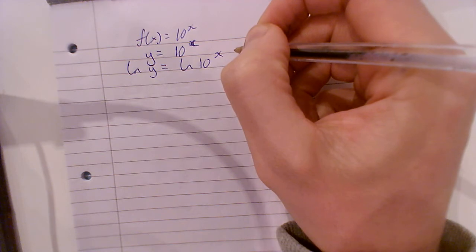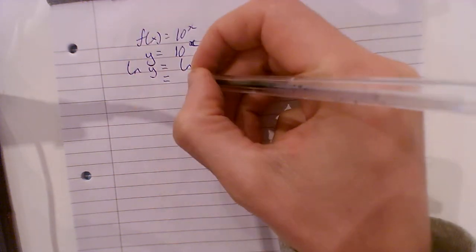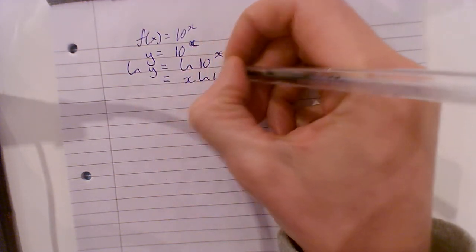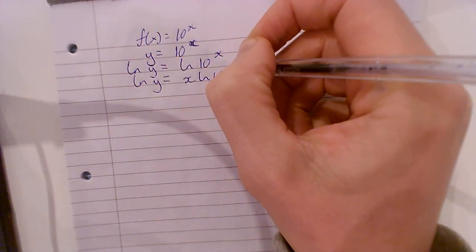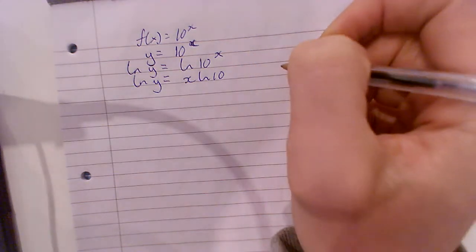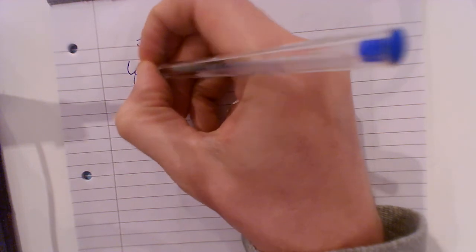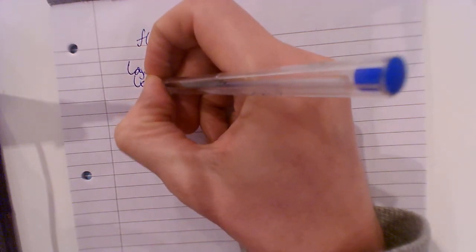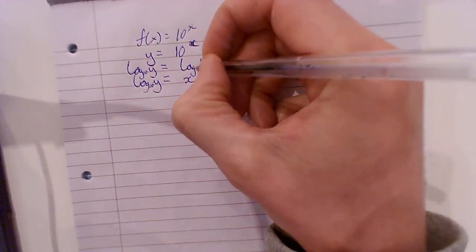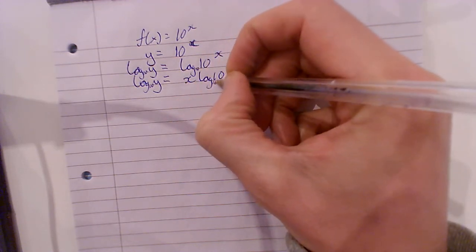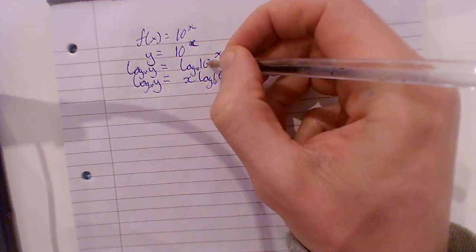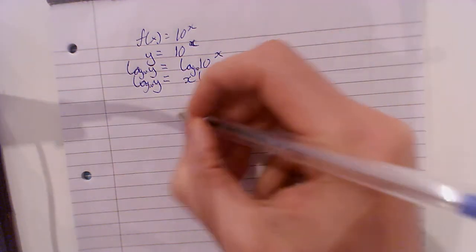Agreed? Then x comes to the front, x ln 10, that's ln y. Agreed? Hopefully. Now, what I should have actually done, sorry, is put not ln; I'm going to explain why. We do log base 10 of both sides. We put this number as the base. I'm going to do another one now in a second.